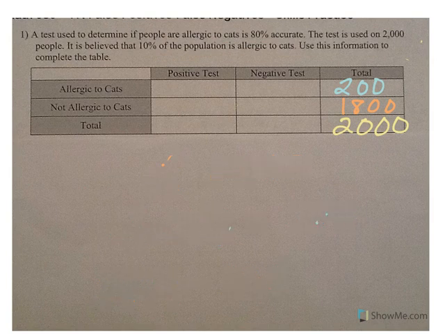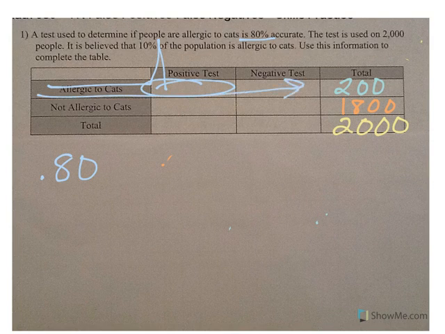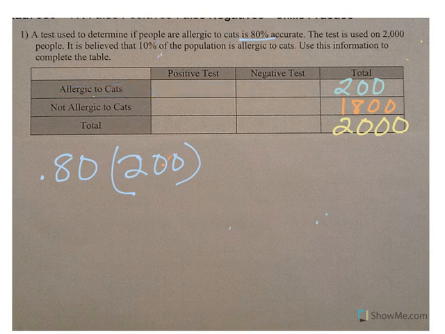All right, so we were told that it's 80% accurate. If you are allergic to cats, you would expect to test positive. So this piece here, 80% of my allergic people, which is 200, and of means to multiply, that's how many will test positive, 80% of them.